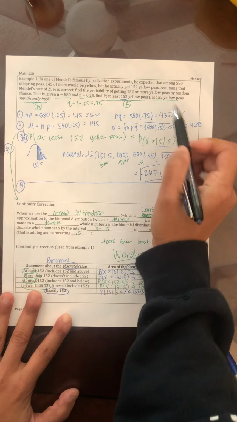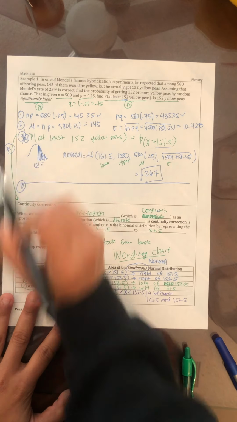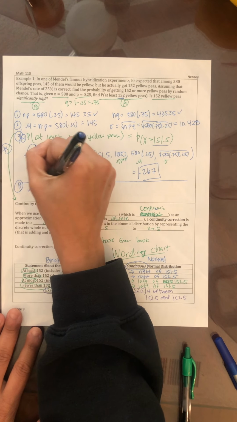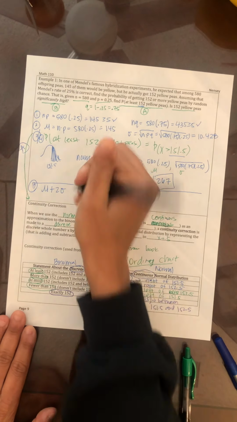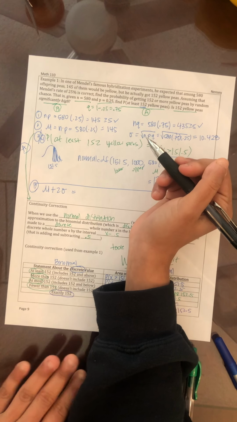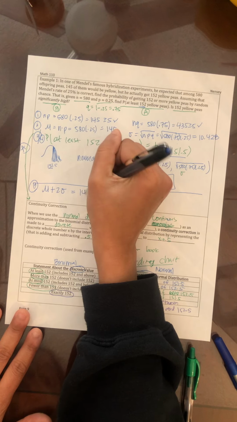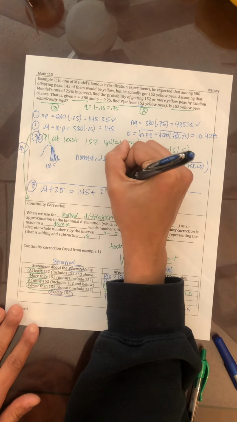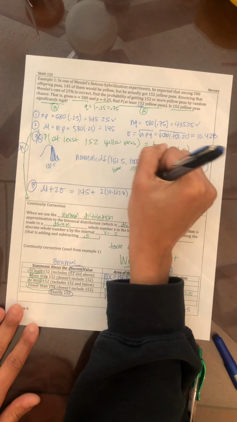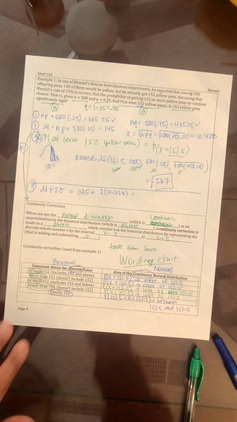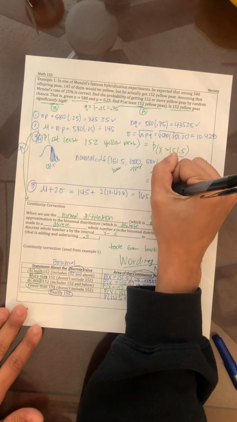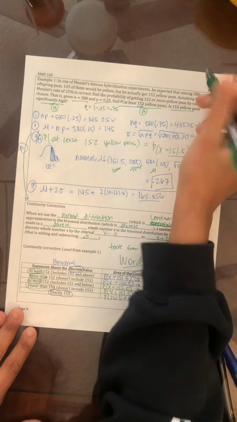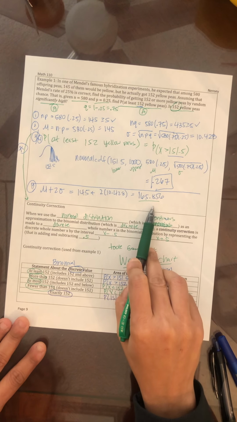B. Is 152 yellow peas significantly high? So if you remember, significantly high was mean plus 2 standard deviations. Okay, guess what? We already found our mean and our standard deviations. Our mean was 145, and our standard deviation was 10.428. So 2 times 10.428, I'm going to calculate that to 165.856. I already did it before. So this is my number. Now I'm asking, is 152 greater than this?